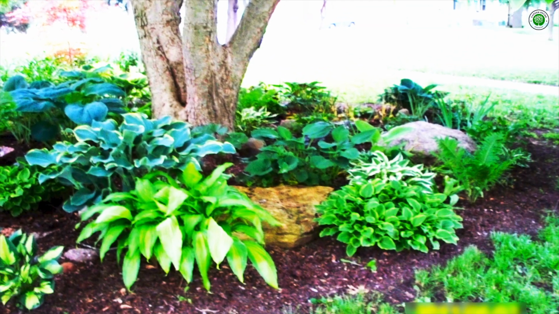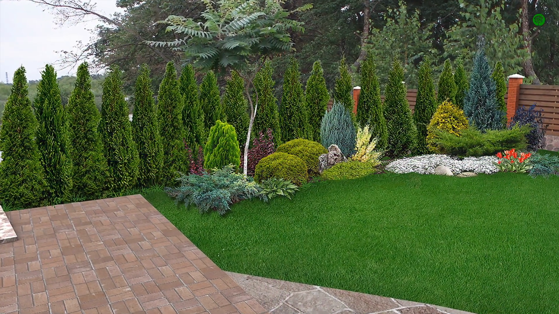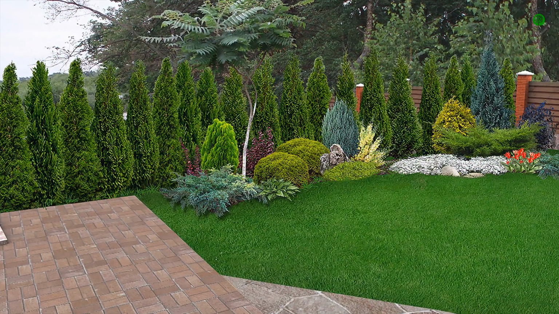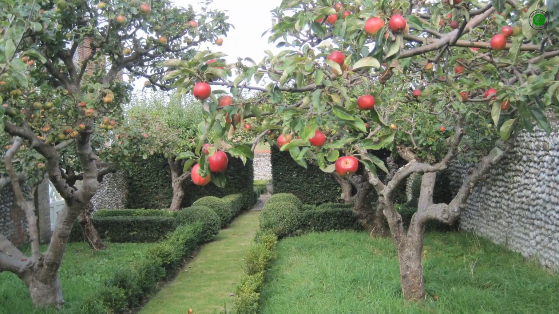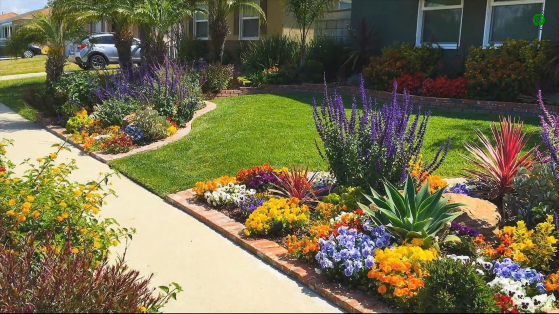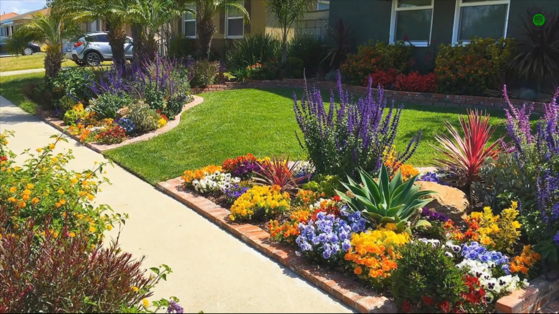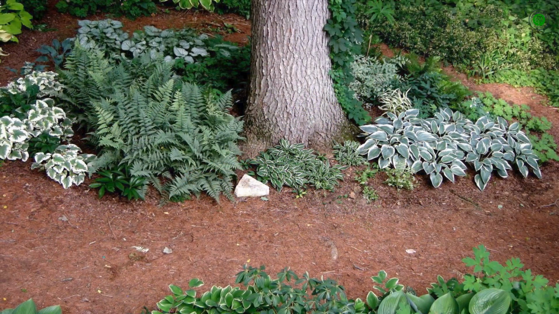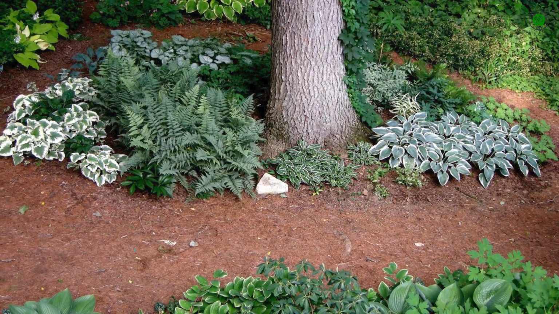Next, focus on soil preparation. Amend the existing soil with organic matter such as compost to improve drainage and fertility, creating an optimal environment for your chosen plants. Consider the layering of plants for visual interest. Start with low-growing ground covers around the edges, gradually increasing the height towards the trunk. This creates a sense of depth and allows each plant to be appreciated.